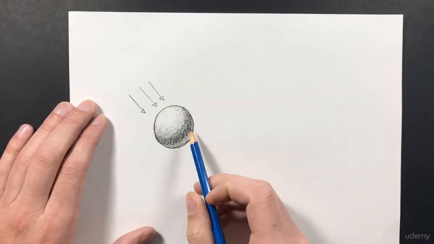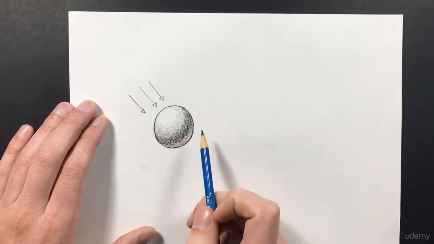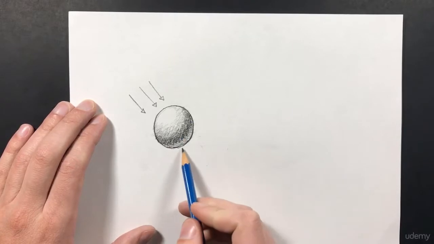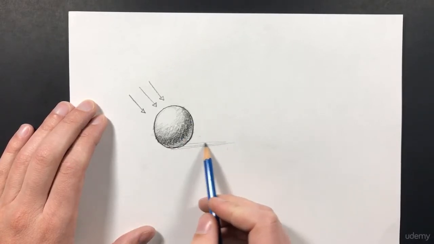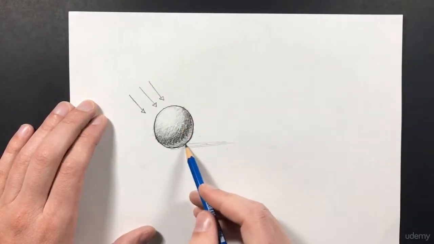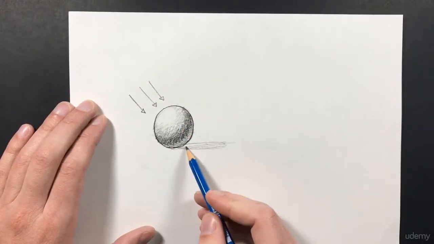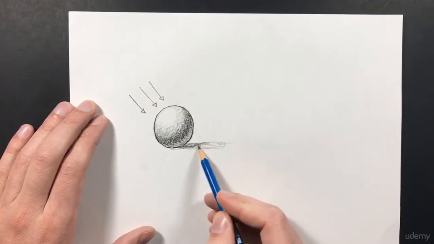All right, great. So now we have all of our shadows except for our cast shadow. So let's go ahead and add that in. So let's say that we have it coming off in this angle since the light is coming from that side. So there is our cast shadow right there. We can go ahead and fill that in now.